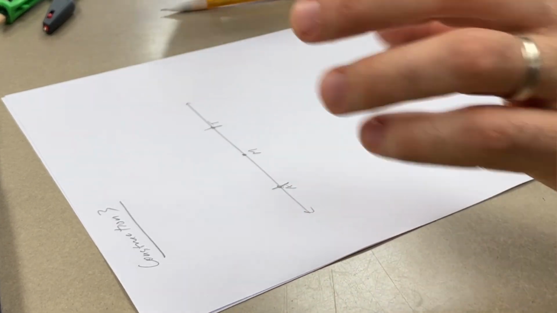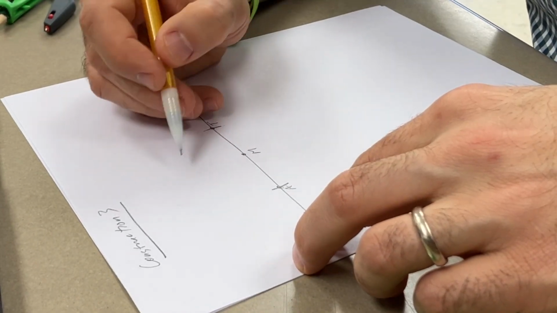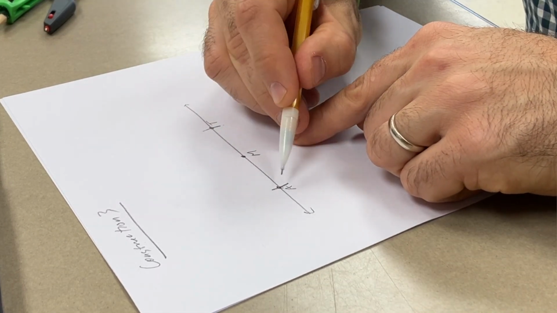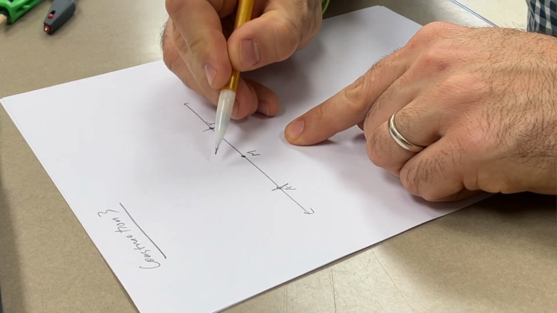Okay. So now, if I'm going to draw a line that's perpendicular, I want to make sure this is perpendicular. What that means is the 2 points above and below are going to be the same distance from A and from T.